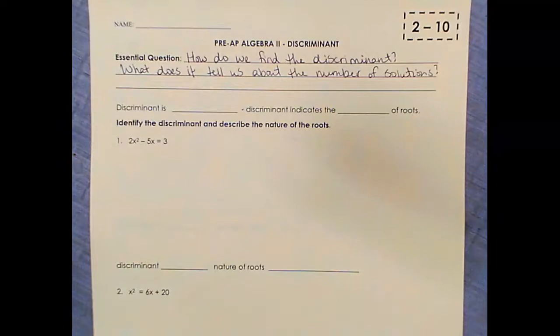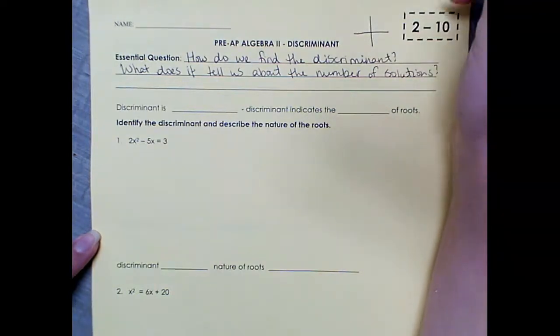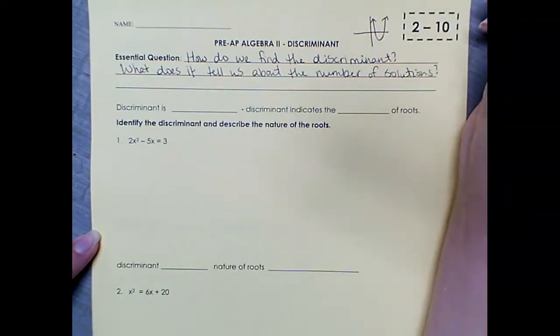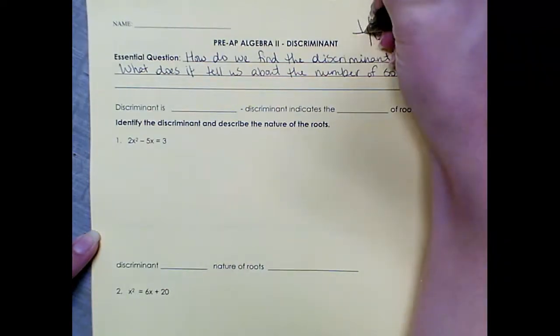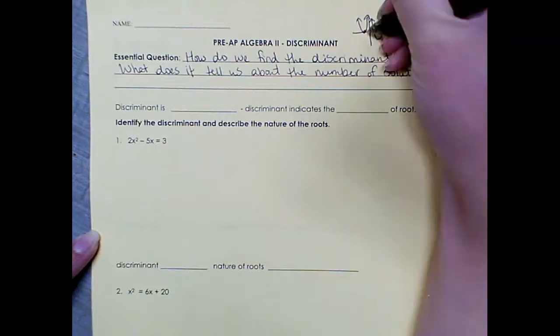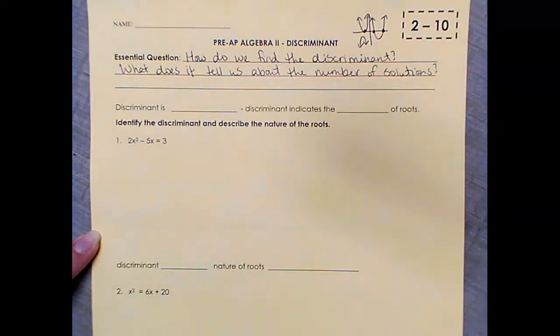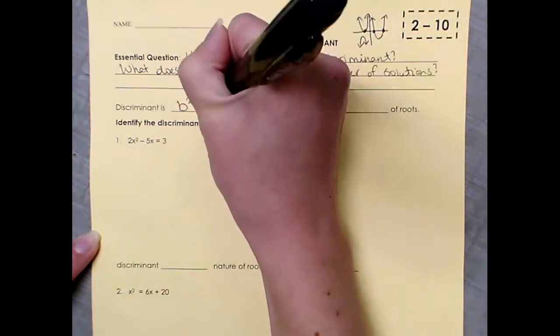Okay, so first of all, we are talking about quadratics. Remember that on a graph, and this is not something you need to draw, we talked about solutions for a quadratic. The synonyms for solution were root and zero and x-intercept. So we could have two solutions, or one solution, or no solutions for our quadratic. Today we're going to be able to tell the number of solutions based on the discriminant. The discriminant is b squared minus 4ac.